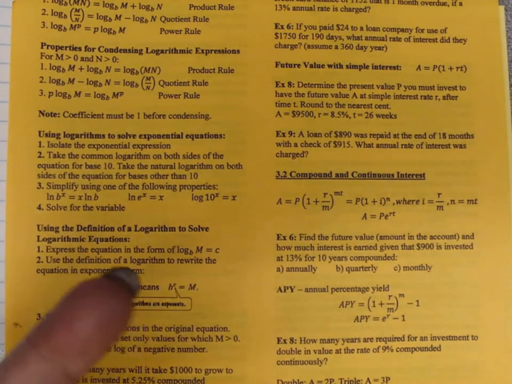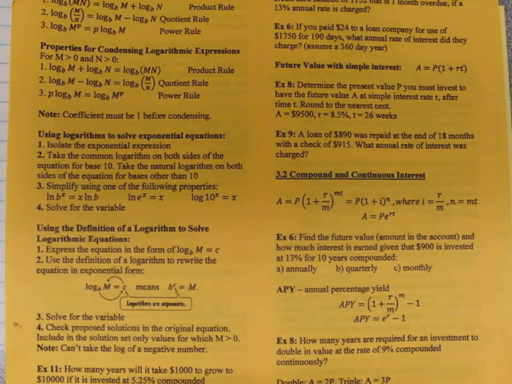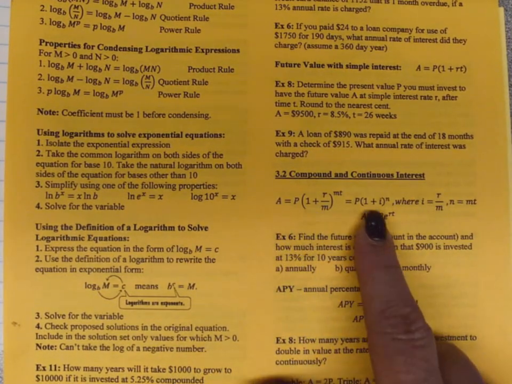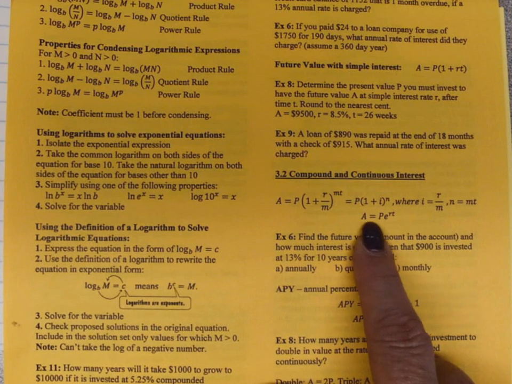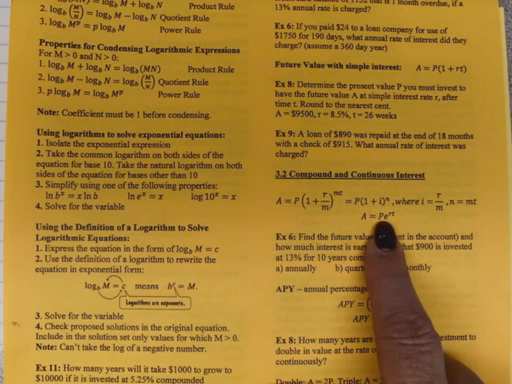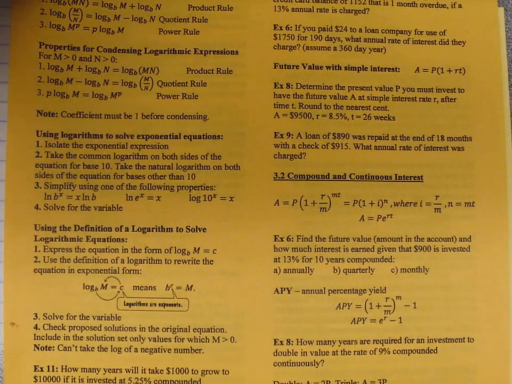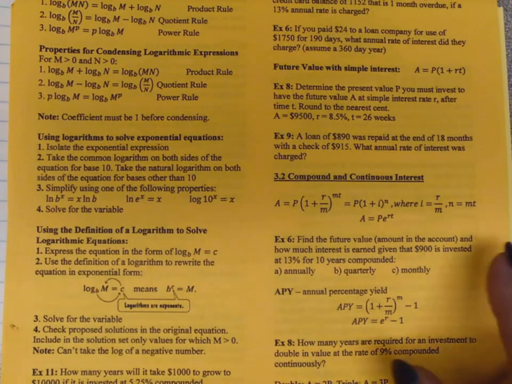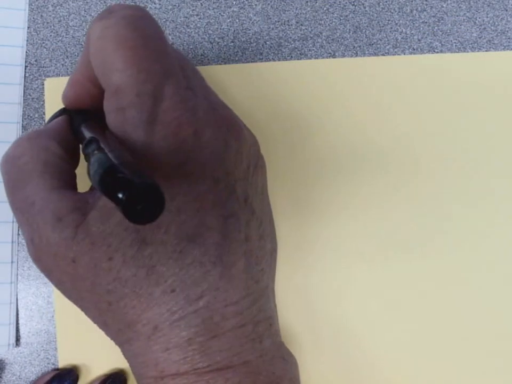So it depends on what you're given in your homework which formula you're going to use. That is the compound interest. The continuous interest is A equals P E to the RT. Remember, when we're doing continuous, we use the E formula. All right, so let's go look at some problems and then we'll come back and look at what's left on there. All right, so we are in 3.2 if you're in my class.